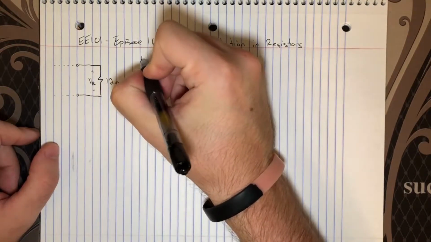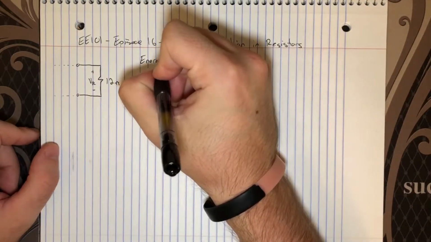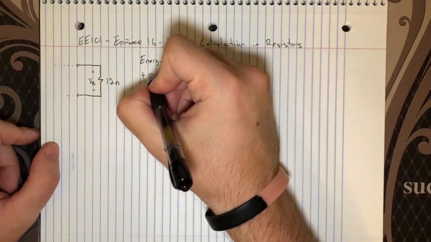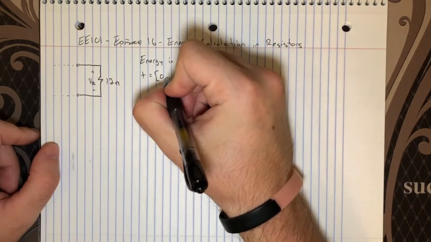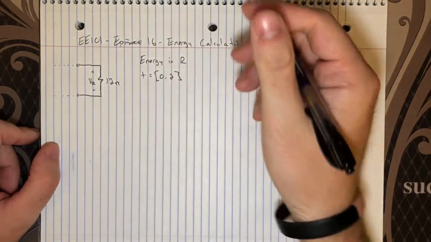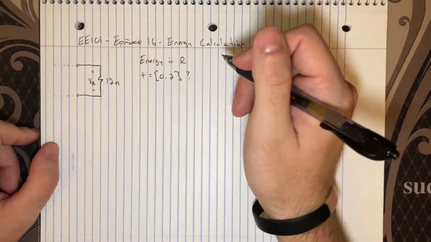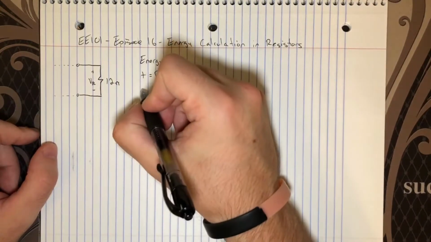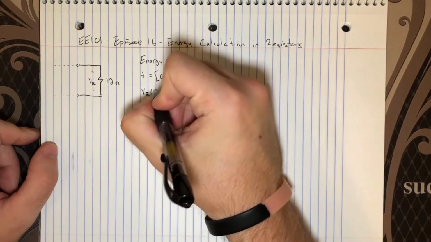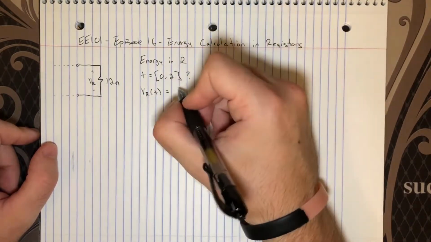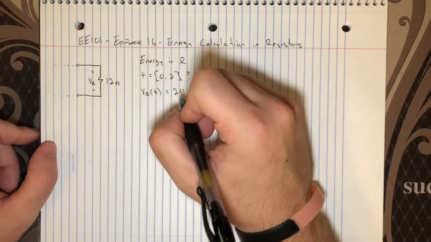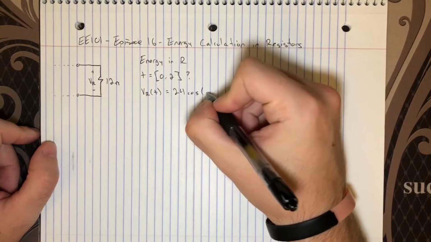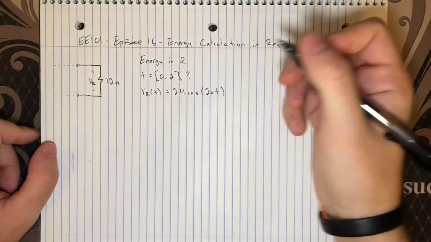I'm going to give, well, first I guess I'll ask the question again. Energy in R across time interval, I will say this is bounded between 0 and 2 seconds. So what is the energy in the resistor, the total energy delivered across a 2-second interval, given that that voltage, VR, and it's another function of time, equals, in this case, it's going to be oscillatory, or it's going to have a frequency. I'm using a sinusoid here. This is 24 cosine 2 pi t.